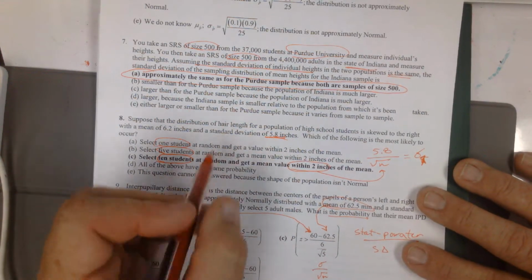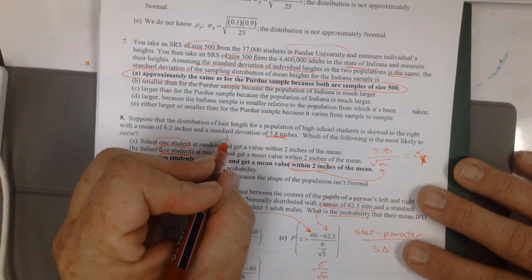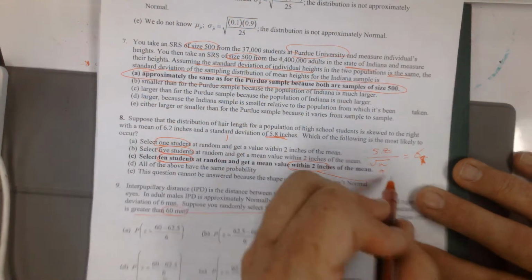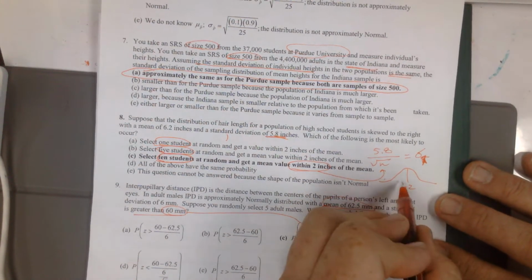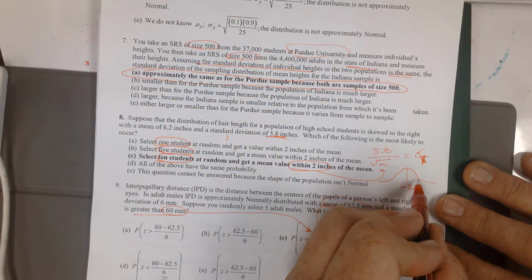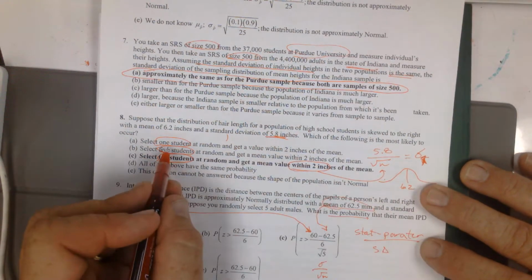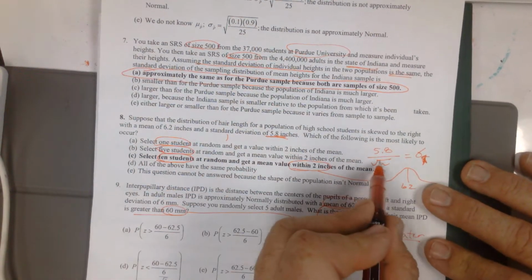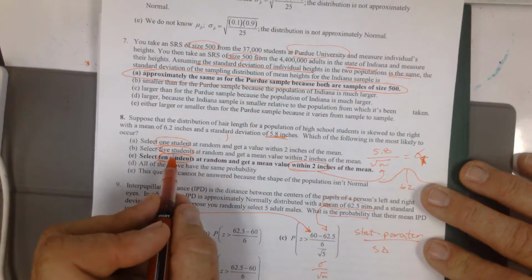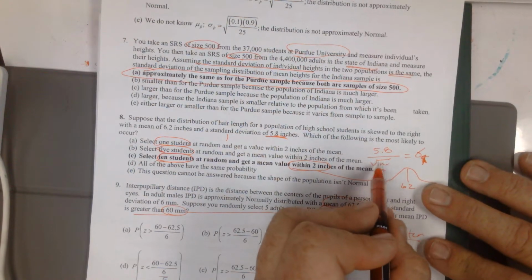So we've got 6.2 in the center, and then to the left we got 5.8, and to the right we've got 5.8. If I select 1 student, that keeps this standard deviation the same by that equation. If I select 5 students, that gives me another value.